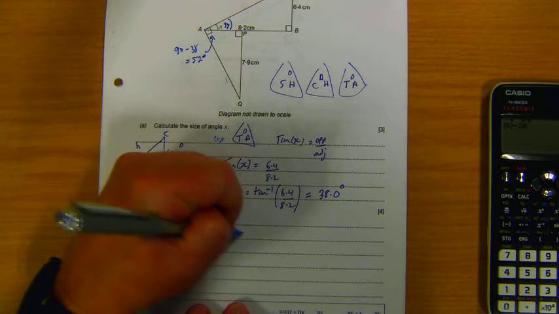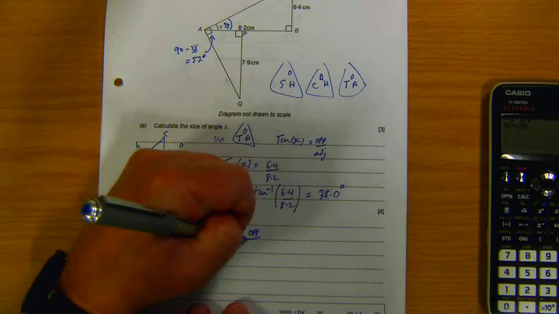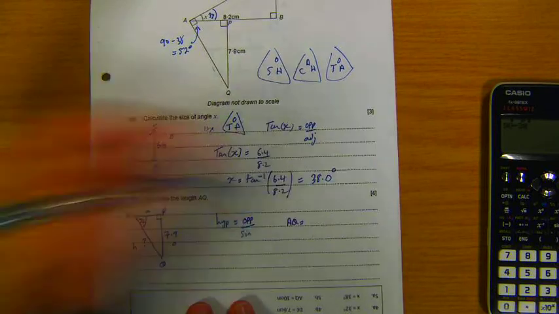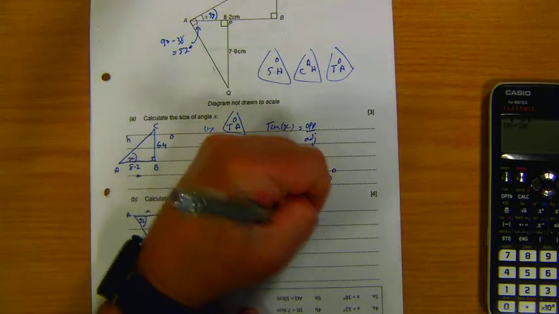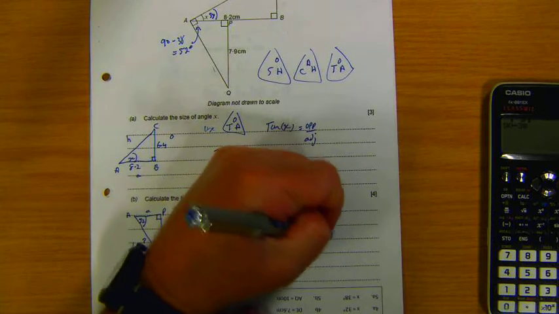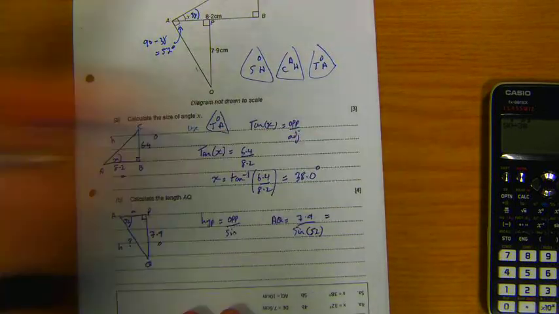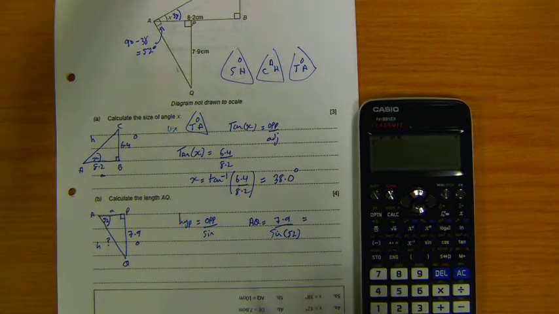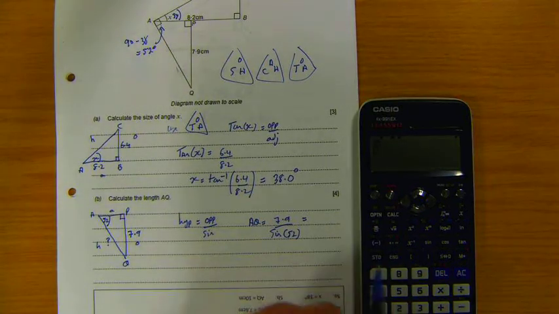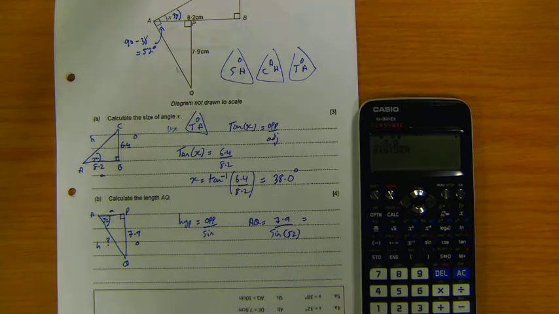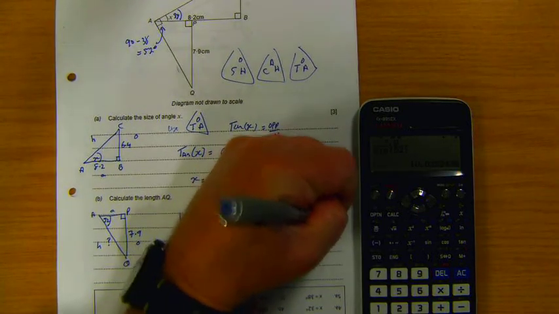So the hyp is opposite divided by sine. So the hyp is AQ, opposite is 7.9, divided by sine, which always ties to the angle, 52. So goes on the calculator just like I've written it, fraction button. 7.9 upstairs and sine 52 close bracket downstairs. That gives 10.0 centimeters.